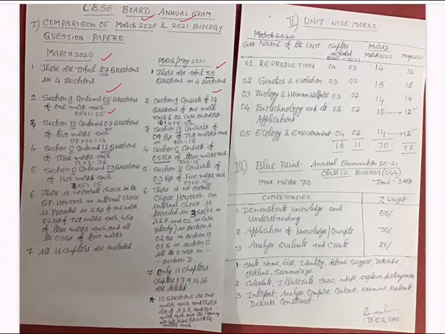Then 4 questions are assertion and reasoning, which I have been training you for the last 1 month. 5 questions will be given and you have to answer 4, so there is a choice. So 10 one-sentence or one-word questions carry 10 marks, and 4 assertion and reasoning questions carry 4 marks.